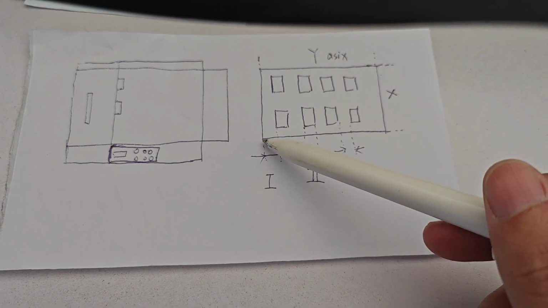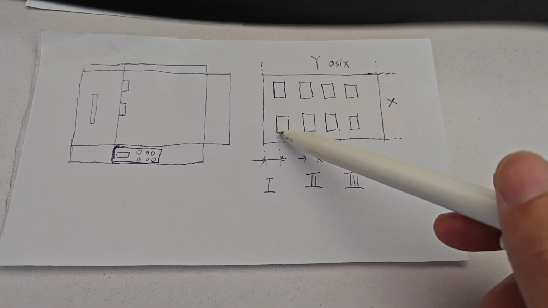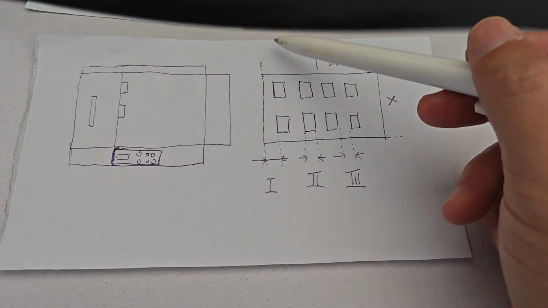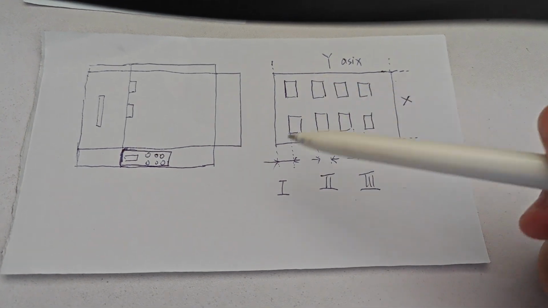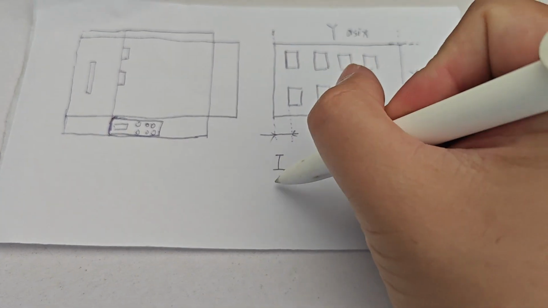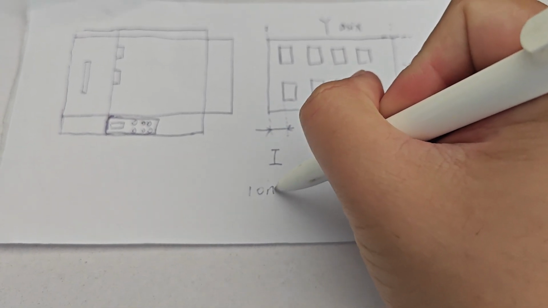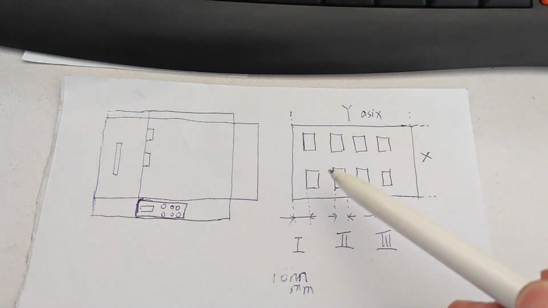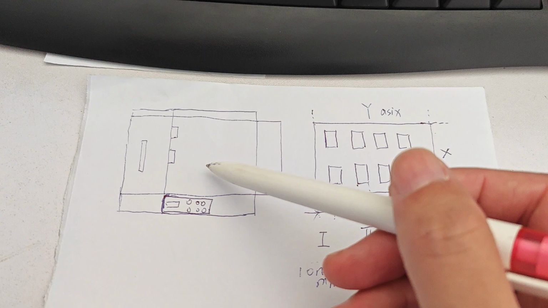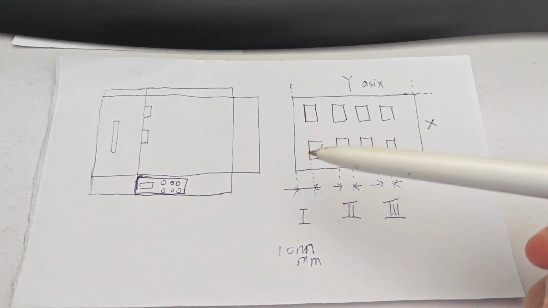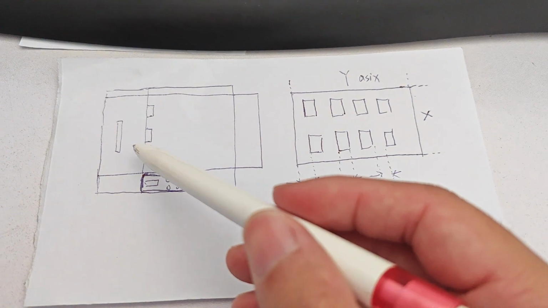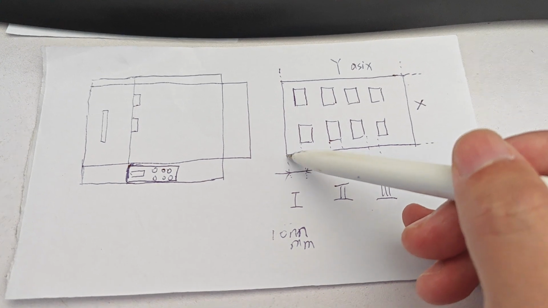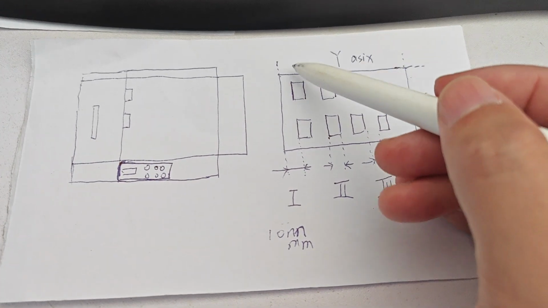So the first one is for setting the distance from the edge of the paper to the first car. So if I set it to 10 millimeter, the paper feeds into the machine in this direction. Once the paper gets in the machine, it will start counting. When it reaches 10 millimeter, then it makes the first cut.